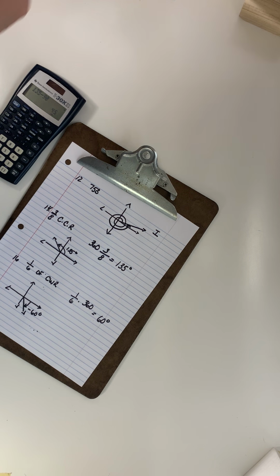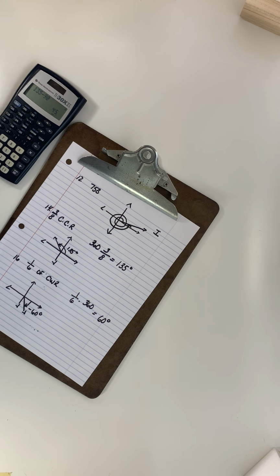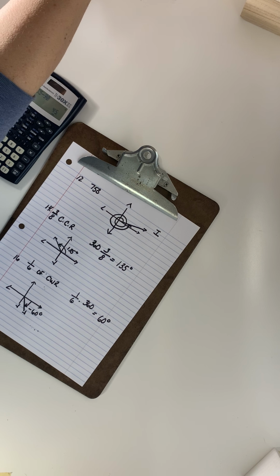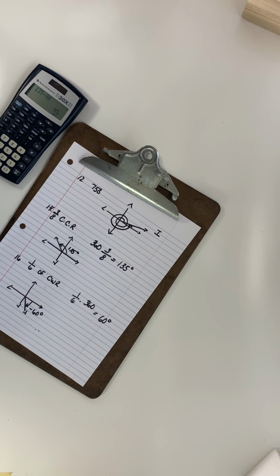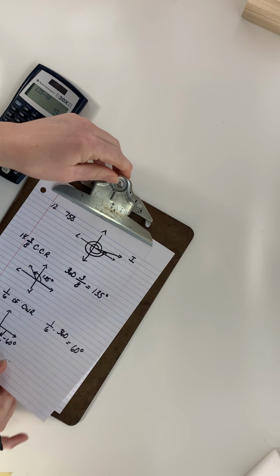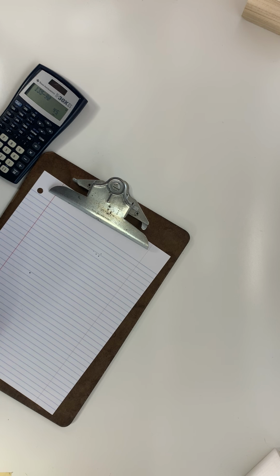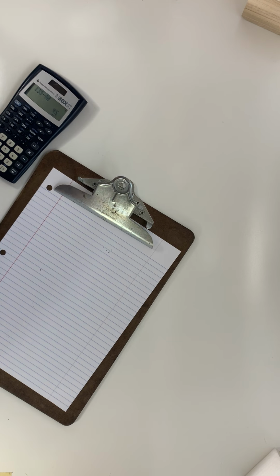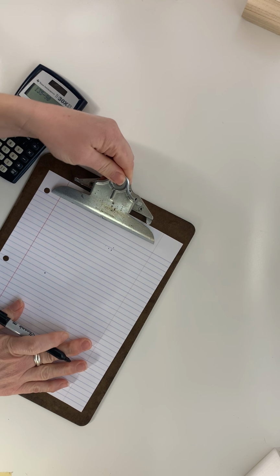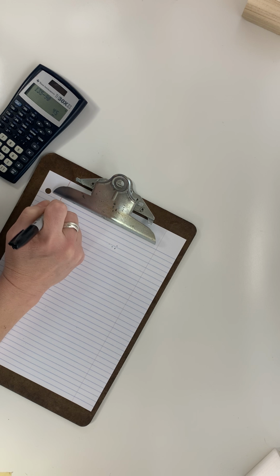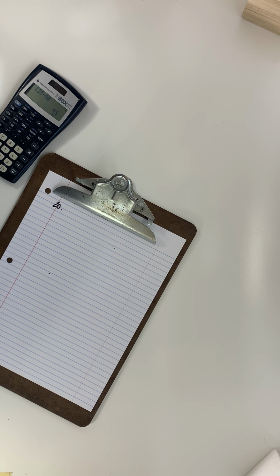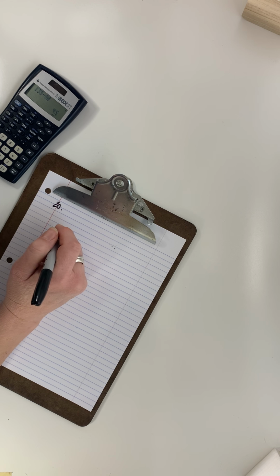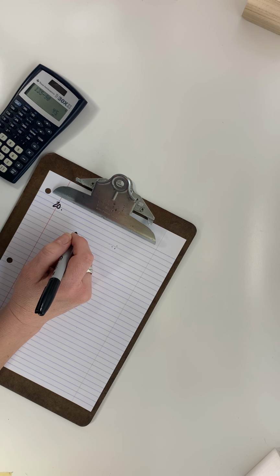All right, looking good. Let's change our paper here and go over a couple more examples. All right, so I think we got that. That's not too bad. Now let's take a look at number 20. Number 20 says, sketch each angle in standard position when n equals 0, 1, 2, and -1. So remember, these are going to be coterminal angles.